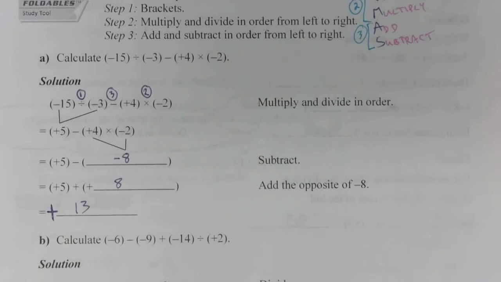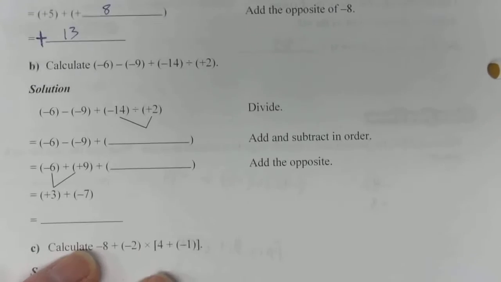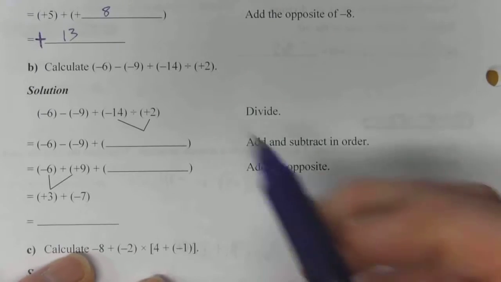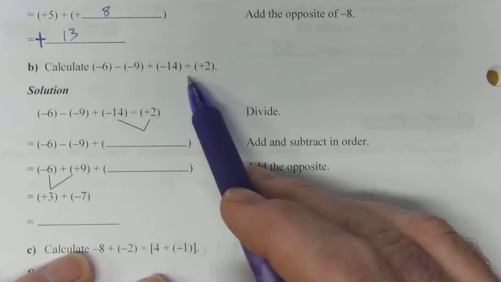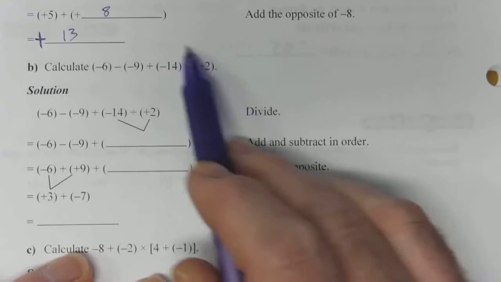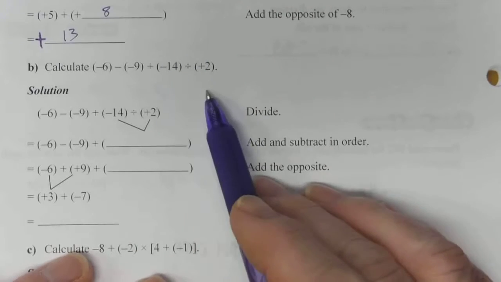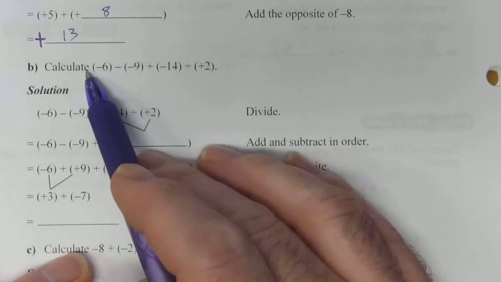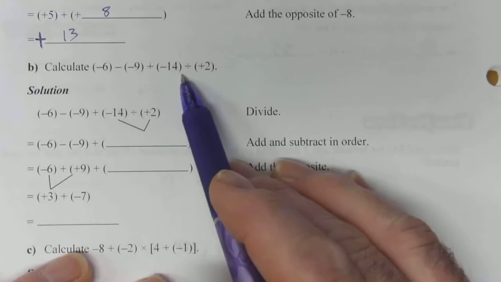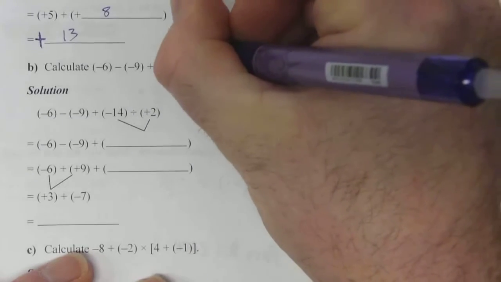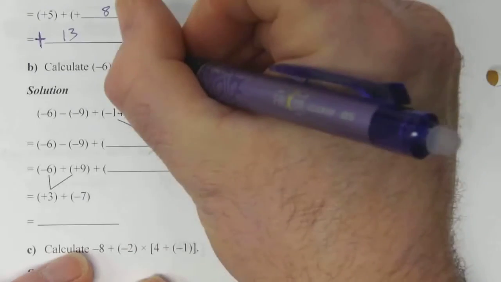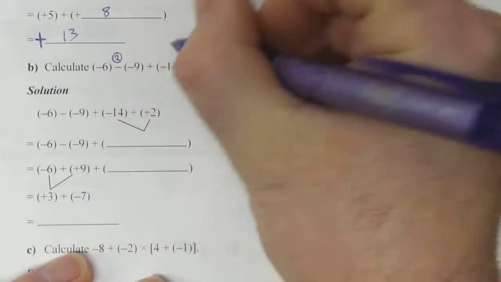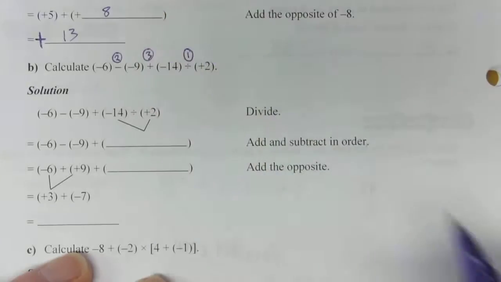So that's one example. Let's have another look at another example. Part B, calculate negative 6, subtract negative 9, plus negative 14 divided by plus 2. No brackets to deal with, no exponents to deal with. Multiply and divide is done first. Let's see, subtract, add, divide. So that's going to be done first. Then we do adding and subtracting left to right, so that means this subtraction is done second, and then this adding is done third.